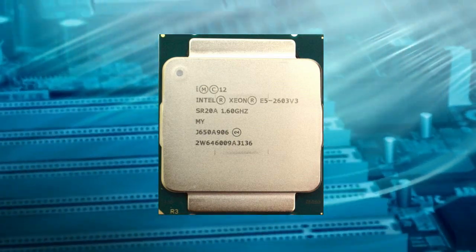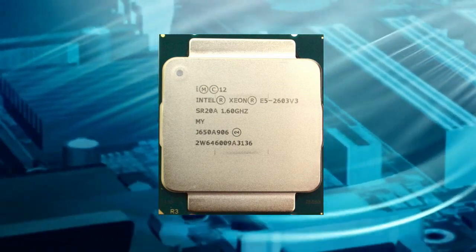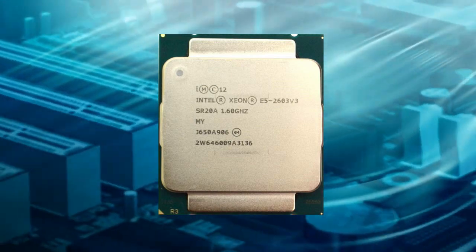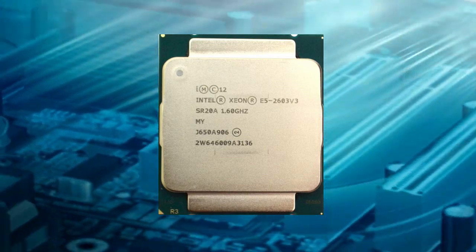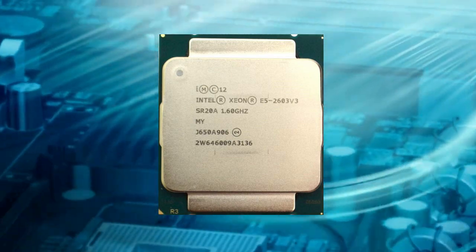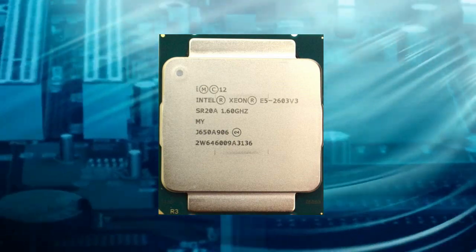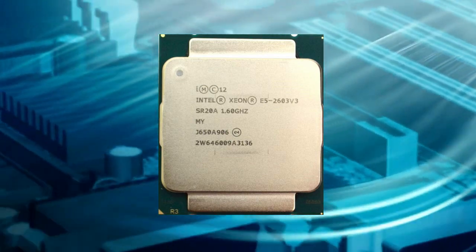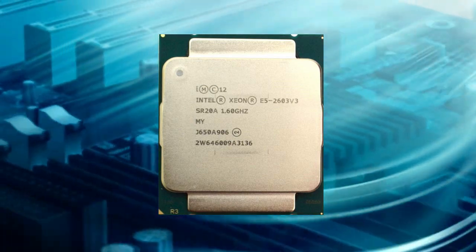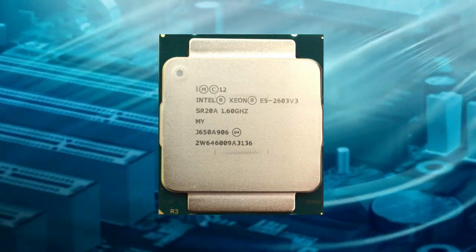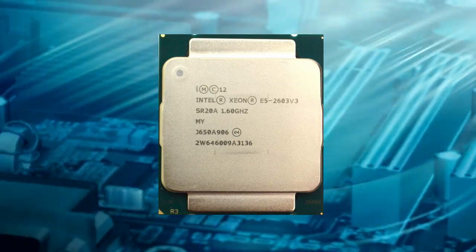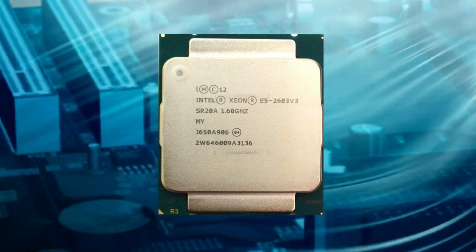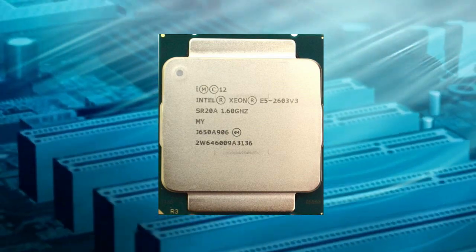Advanced Encryption Standard New Instructions, AES-NI. The Xeon E5-2603 v3 CPU also includes support for Intel's Advanced Encryption Standard New Instructions, AES-NI. AES-NI is a set of instructions that accelerates the AES encryption and decryption operations that are used in many security applications. With AES-NI, the Xeon E5-2603 v3 CPU can perform AES encryption and decryption up to 6 times faster than without this feature.